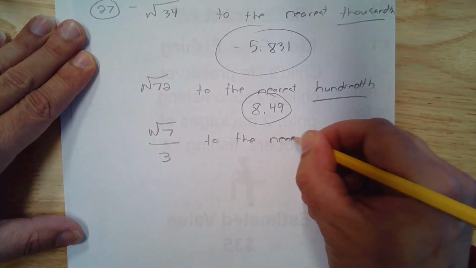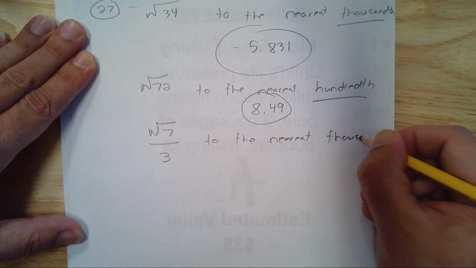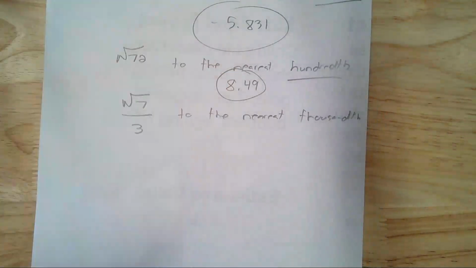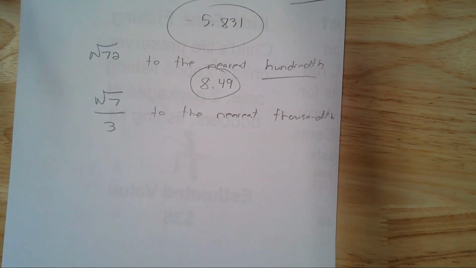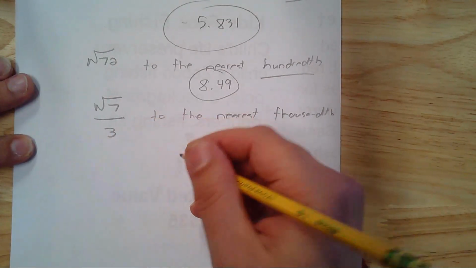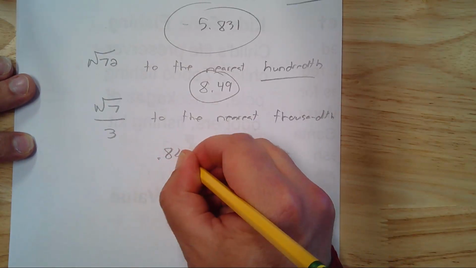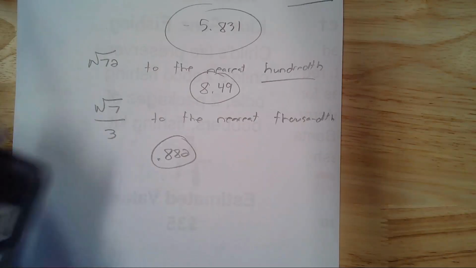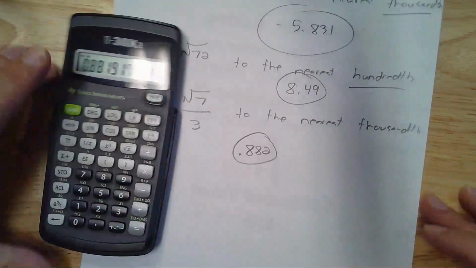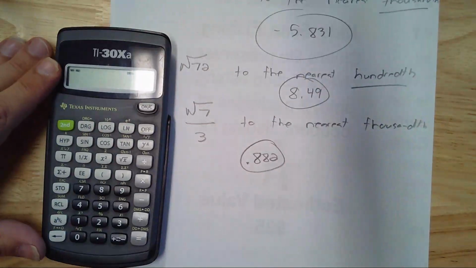I'm getting tired of writing this part. Nearest thousandth. The square root of 7 over 3 to the nearest thousandth. And then 10,000? Or no, just 1,000. 0.882. That's what I got. You got that? Yeah, it's gone poorly for many students.